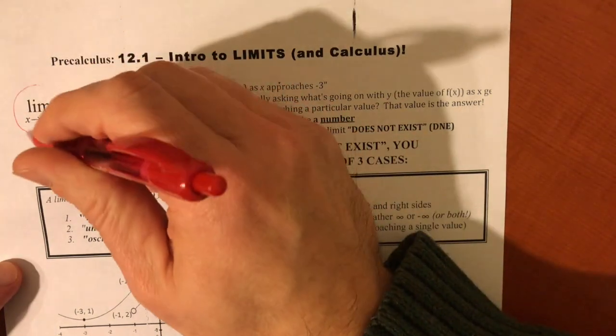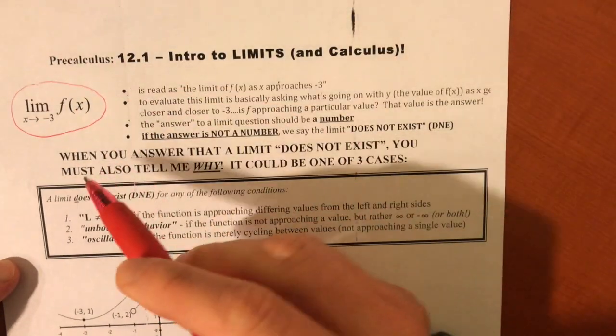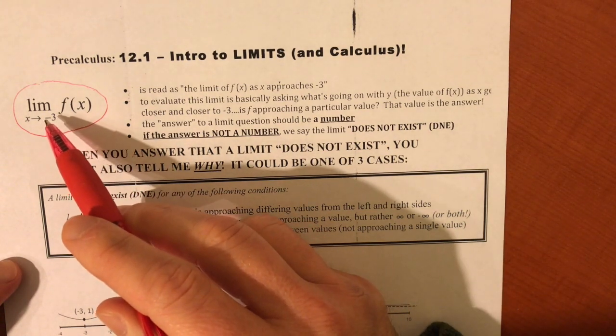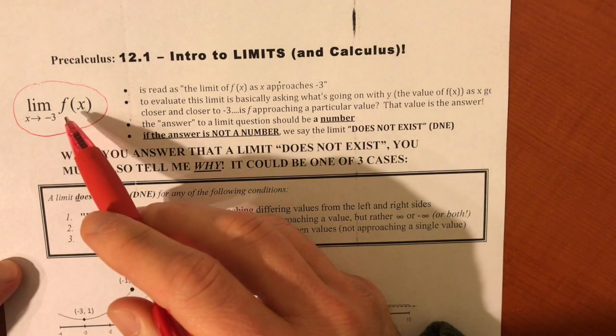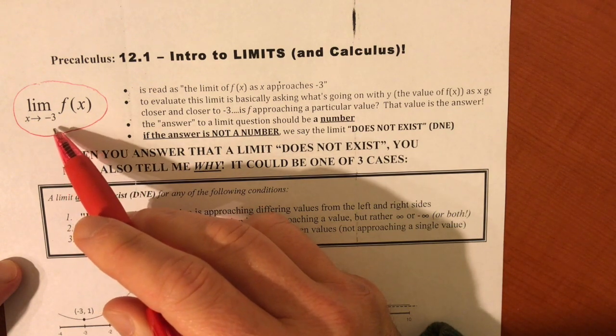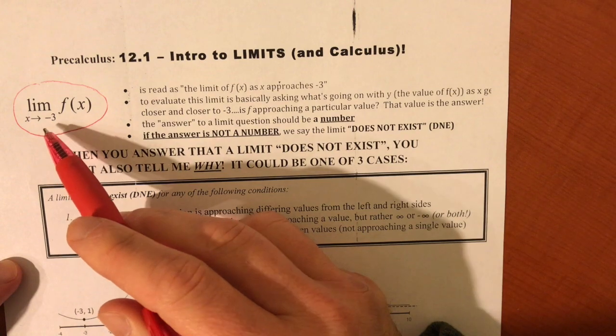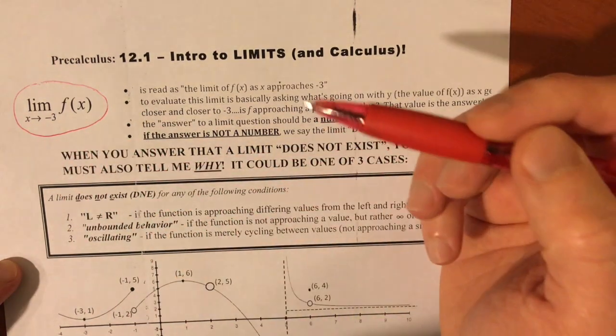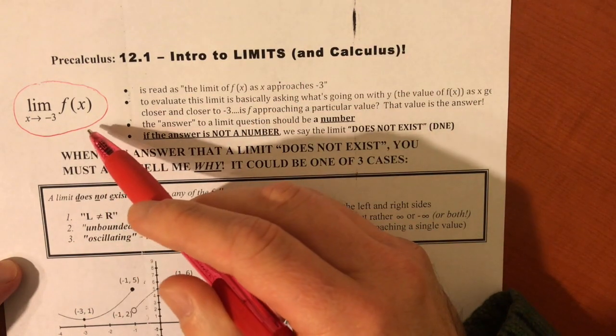So first things first is how to read this sort of in your head. And this is read as the limit of f of x as x approaches negative 3. That's why x has the arrow, x approaching negative 3. And f of x, the function, means the same thing as y.